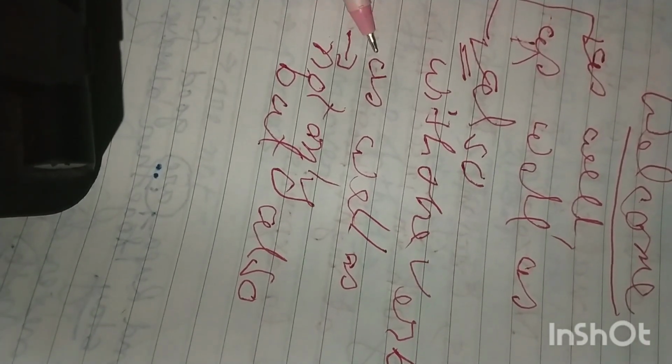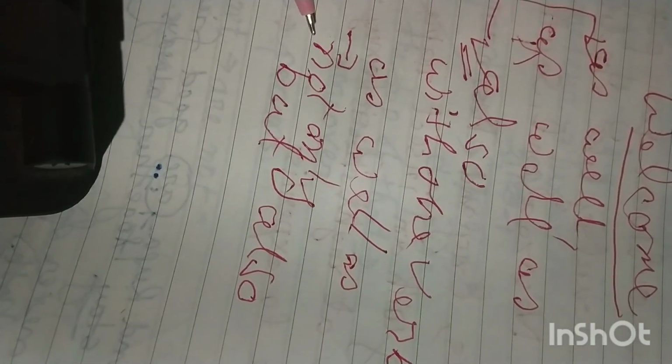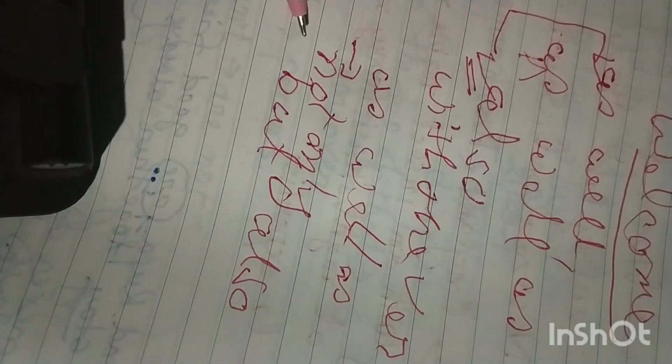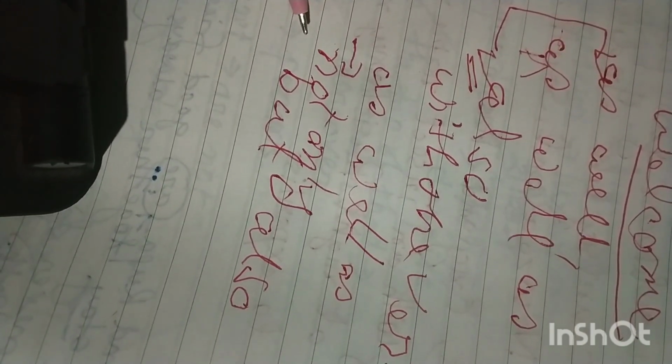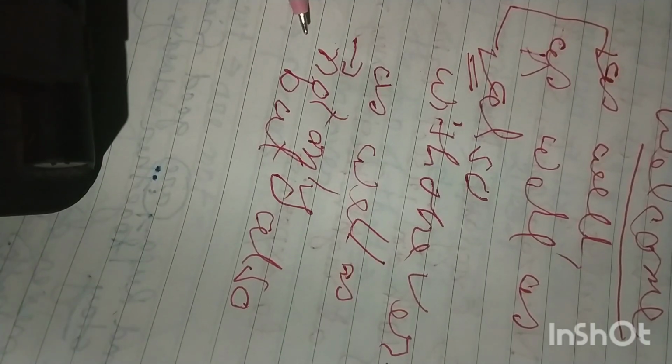And what do you have to use in lieu of "not only but also" if you are going to use "as well as"? How should the sentence be? She is beautiful as well as talented. That is the word we can use here.